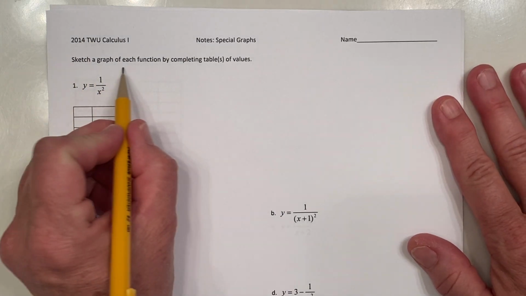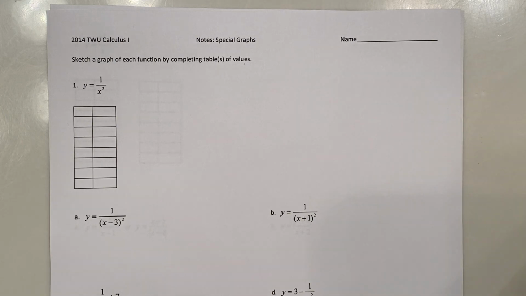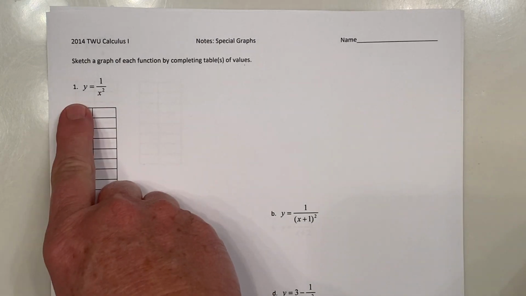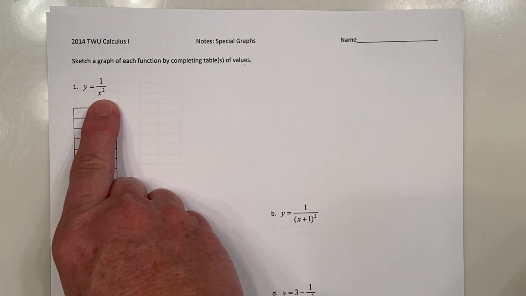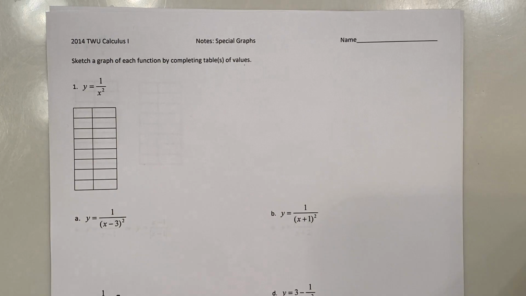It says sketch a graph of each function by completing the table of values, which we will do. But before we do that, I want you guys to put y equals 1 divided by x squared into your calculator and see what the graph looks like. So pause the video, enter this equation, hit probably zoom 6 for a standard viewing window. That's a good window for this graph.